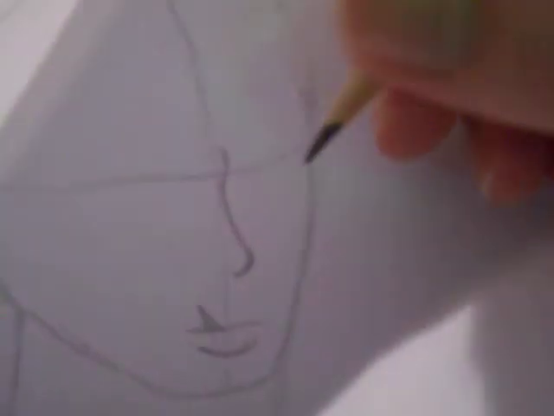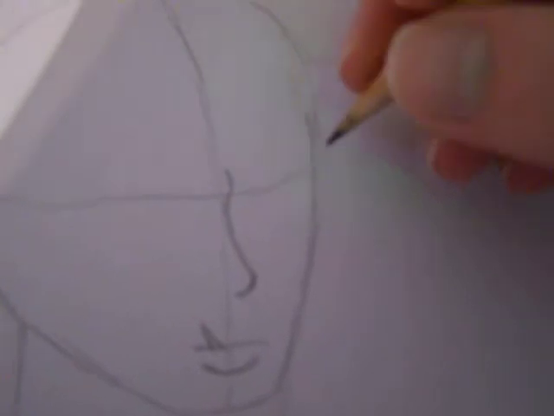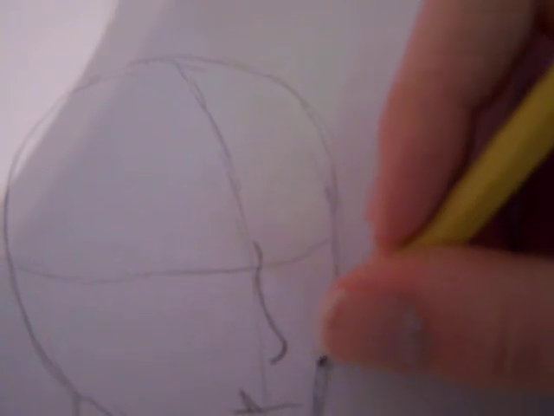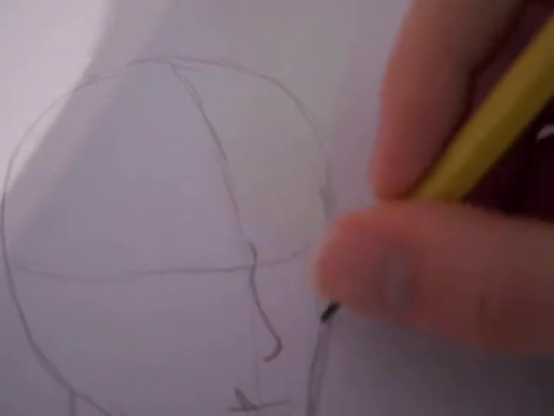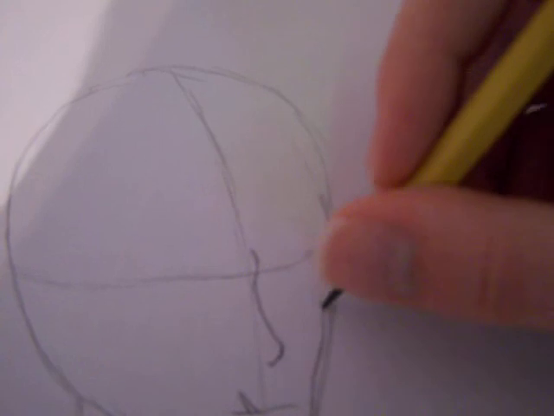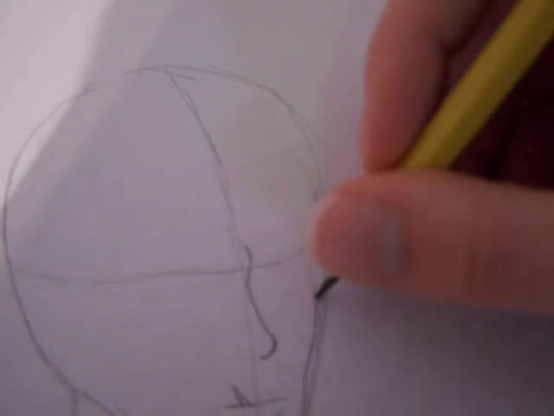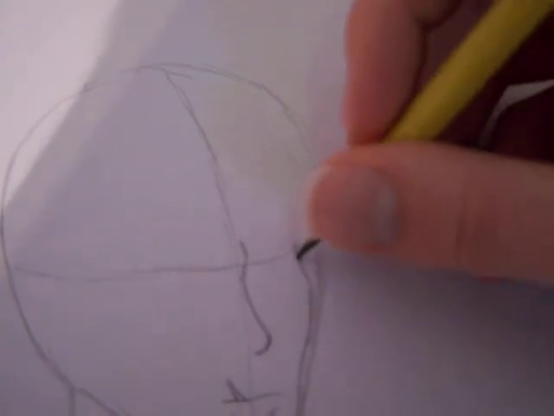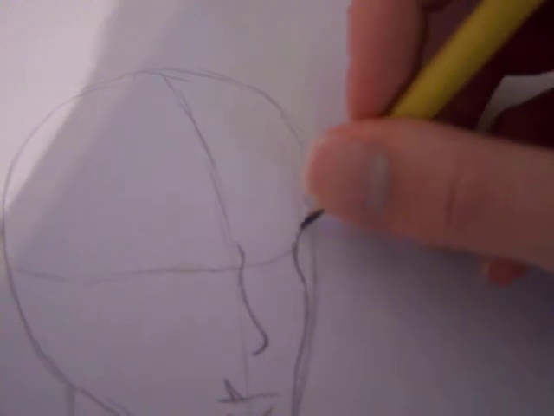Okay. And now this is where we start kind of deviating away from the guidelines. So I start about here and just kind of make it more of a real face curve, where I just kind of go up. When I get near the eye, I kind of curve it in a little bit, and then kind of go back up.